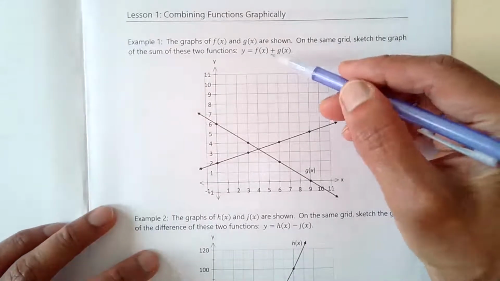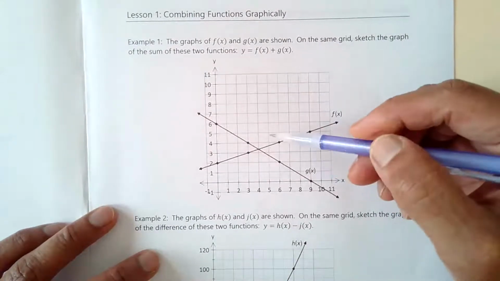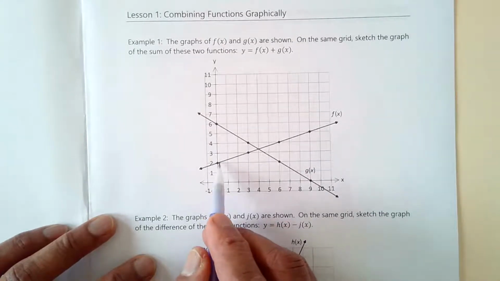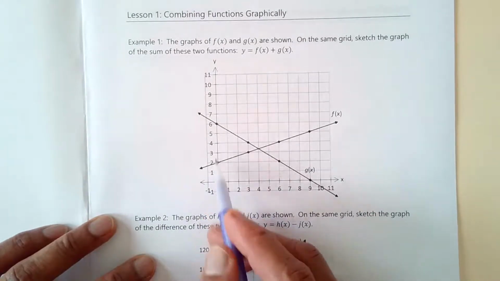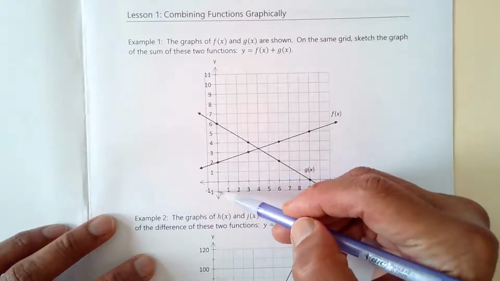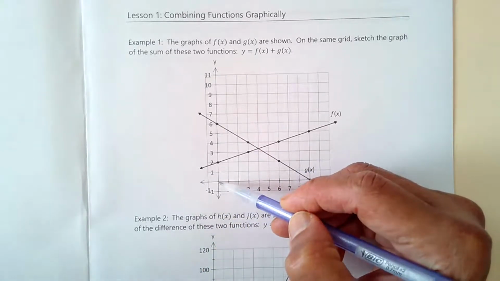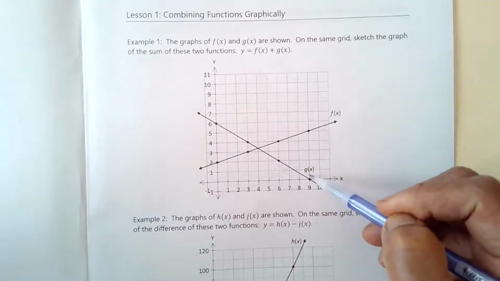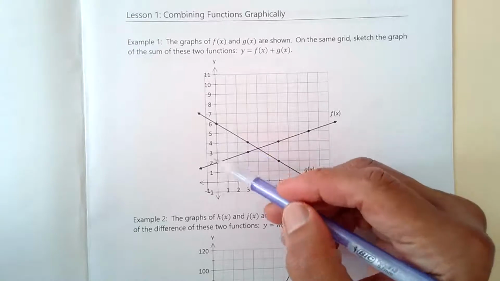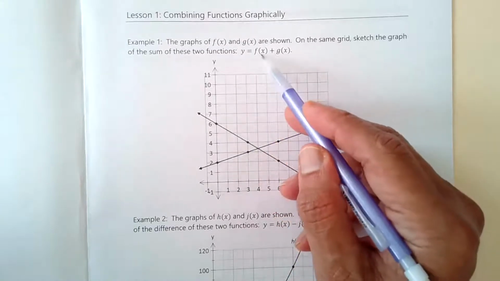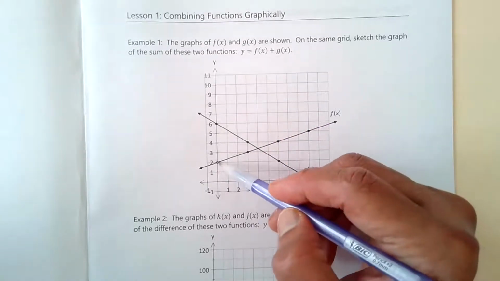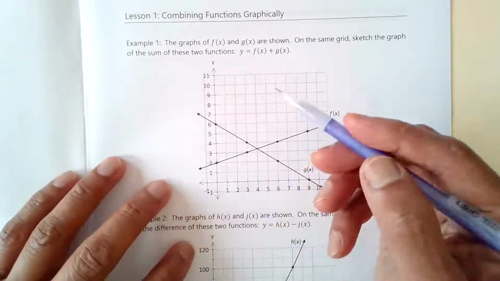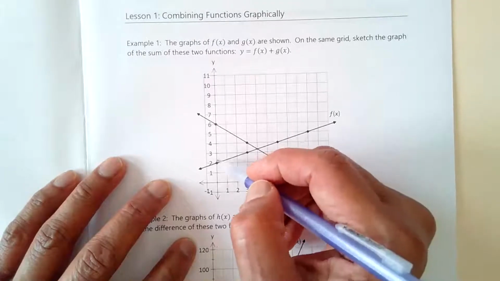Since we're adding f of x plus g of x, we have f of x here, and you have g of x. So we pick a reference point here. Look at the vertical line at x equals 0. f of x is 2, and g of x is 6. So we add 2 plus 6, because that's what we're doing here, f of x plus g of x. 2 plus 6 is 8.